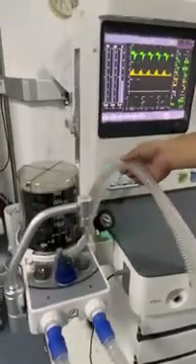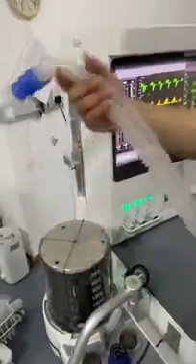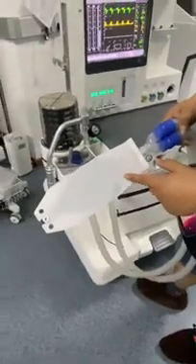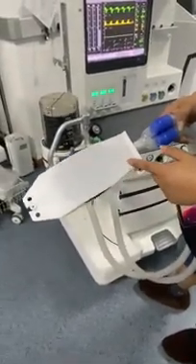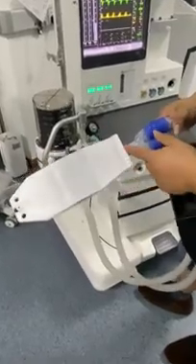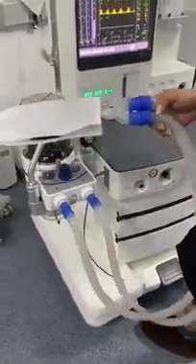At the end of the two pipelines, we use a Y connector to combine them. And then finally we connect the test lung. So all of the connections will be finished. When you are using it during the operation for the patient, we just take out the test lung and connect the mask. Or maybe you can also do the intubation.